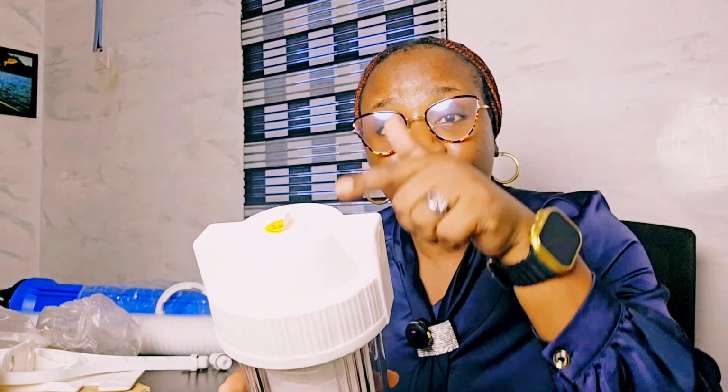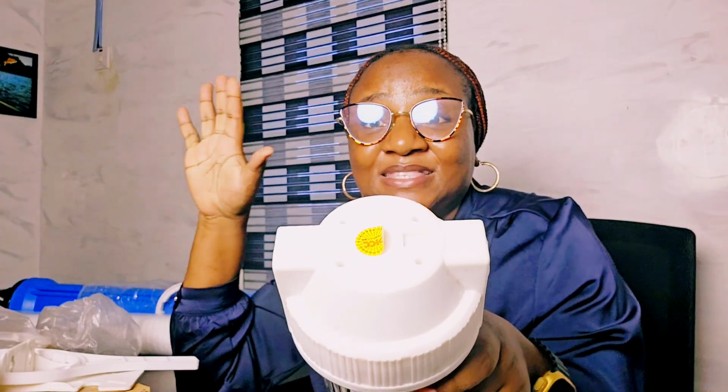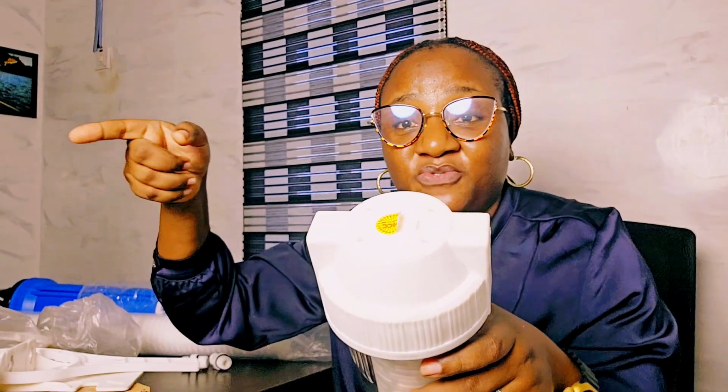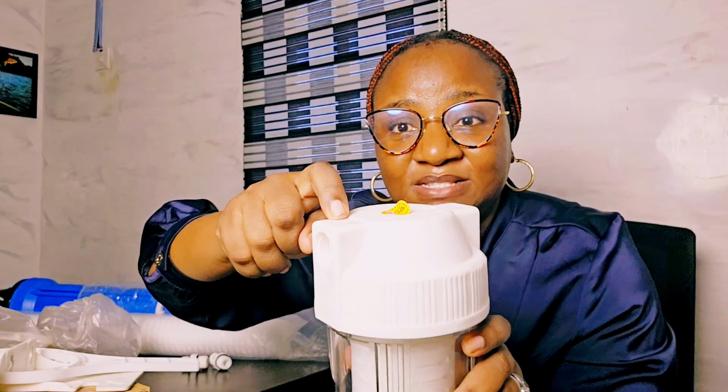Now a closer look at this item, you would see what they wrote, in and out, just like UV lights. You also have where water will go in from and where water will come out from. This one means in, this particular one means out. So water from your tank, like I said in the case of UV lights, from your tank that has bacteria will come in through here. Your plumber will help you do some fittings that would channel water from your tank into this hole where it is written in.